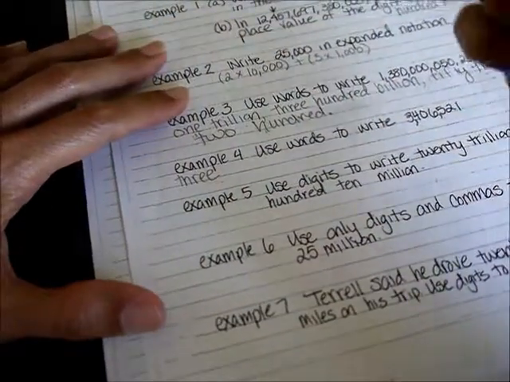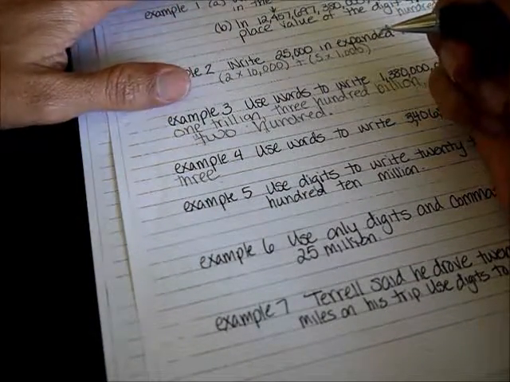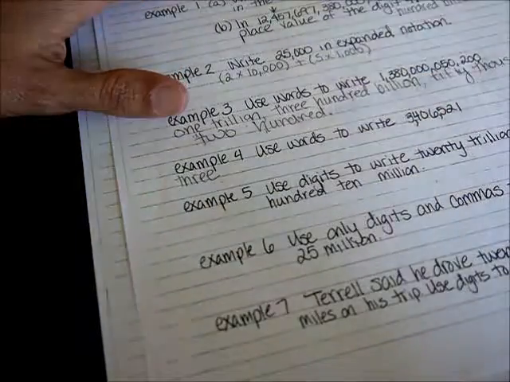3. I know you probably thought this was supposed to be math. You shouldn't have to write all this stuff, but you get to. All right, use words to write.